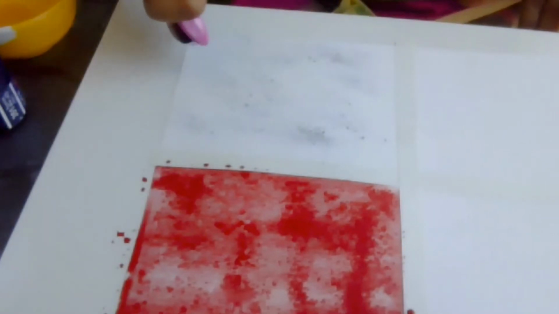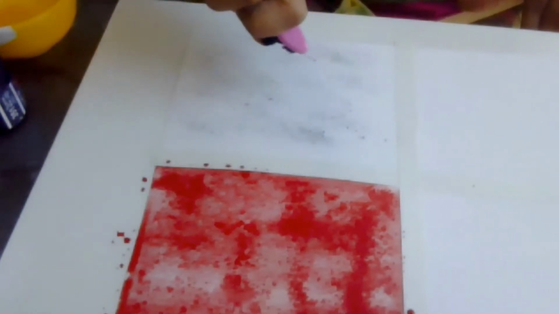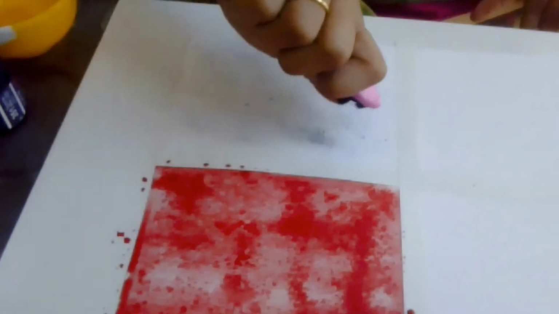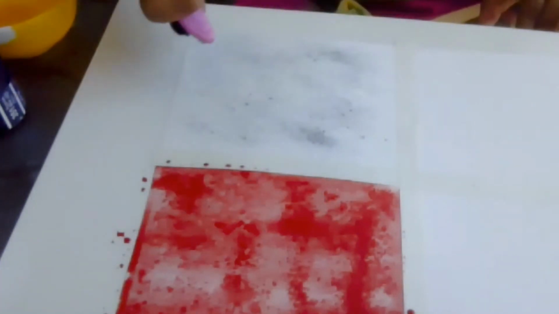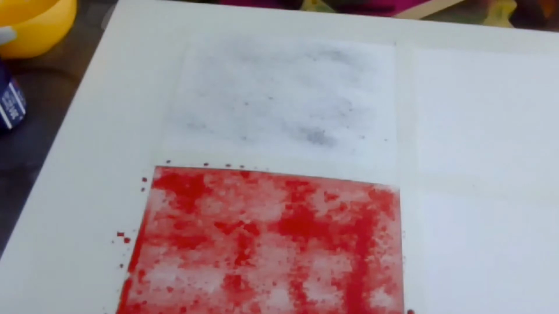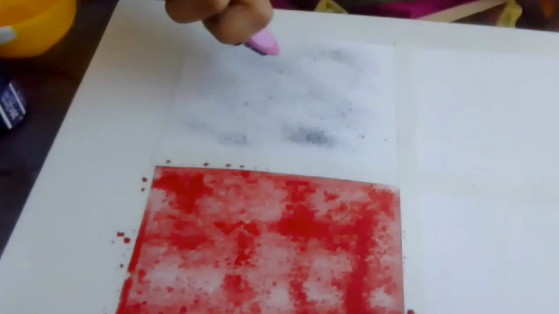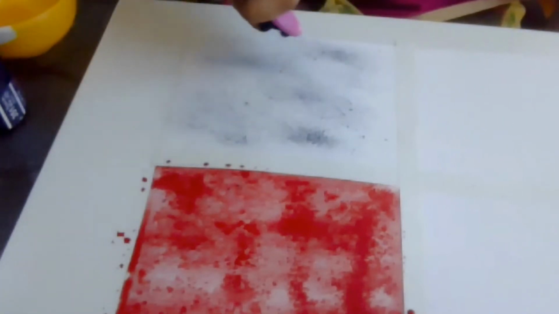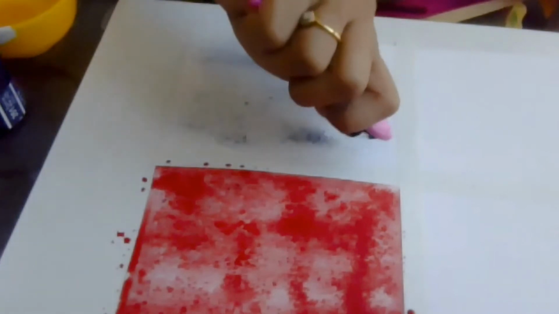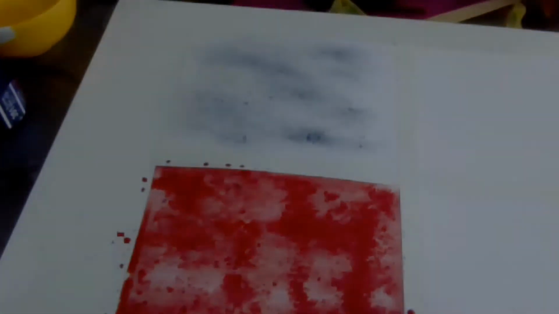So this is called splatter. Here we go. So this is our second technique. So we have finished salt and we have finished splatter.